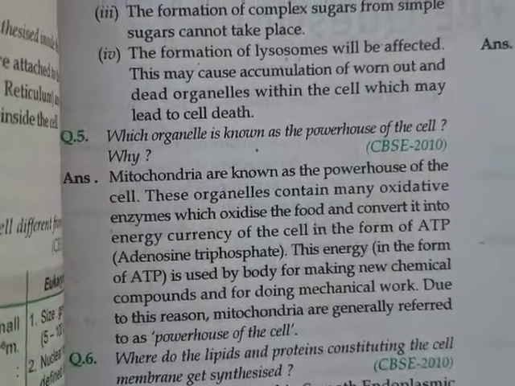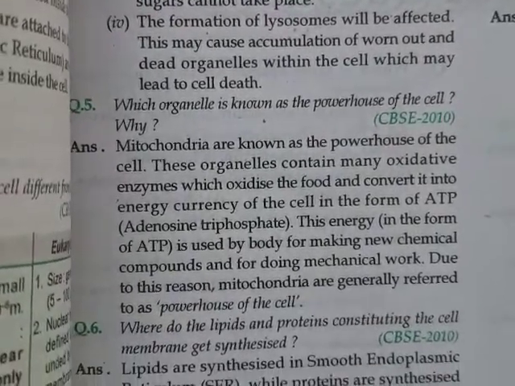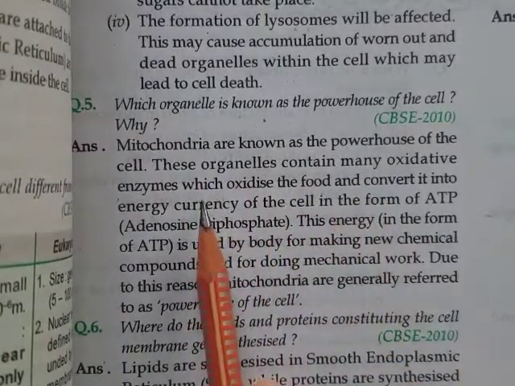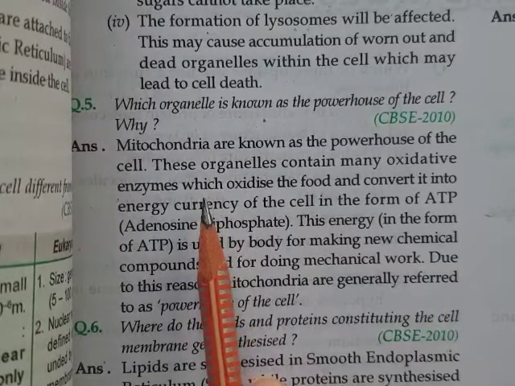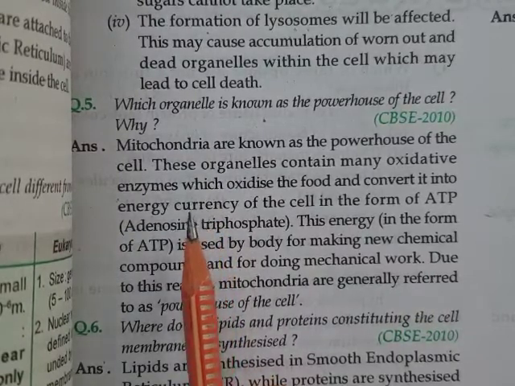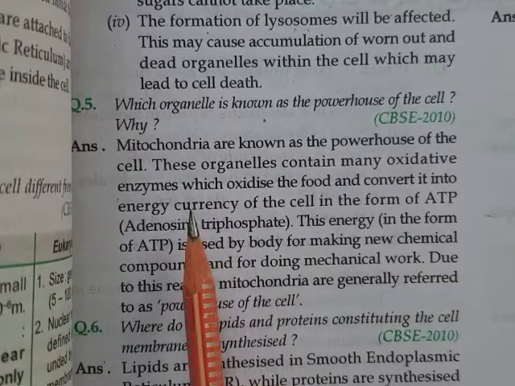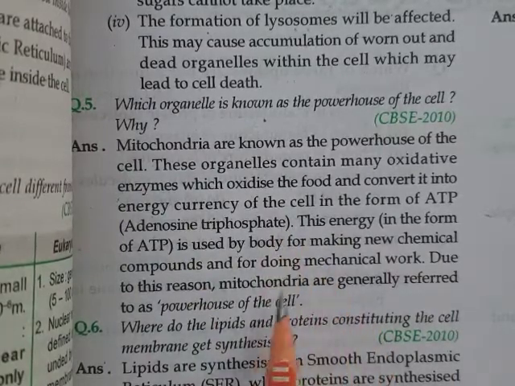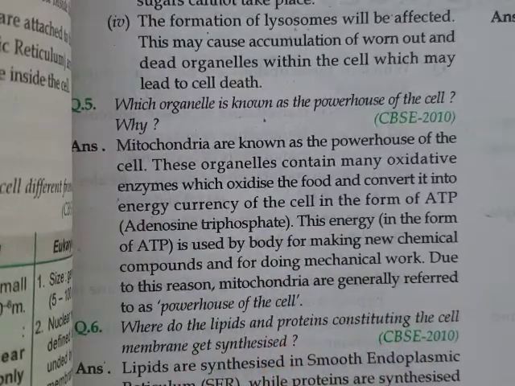Next, which organelle is known as powerhouse of the cell? I explain you this question. Mitochondria is known as powerhouse of the cell. माइटोकॉन्ड्रिया को क्या बोला जाता है? Powerhouse of the cell. Now it provides the energy to the cell. Why is it known as powerhouse of the cell? Because it provides the energy to the cell in the form of ATP. ATP की form में, adenosine triphosphate. Therefore ATP is known as energy currency of the cell. So mitochondria is generally referred to as powerhouse of the cell.